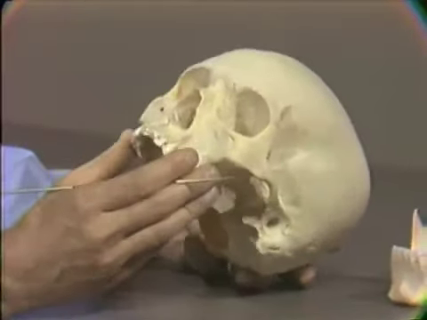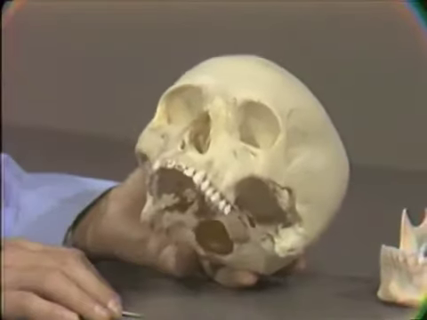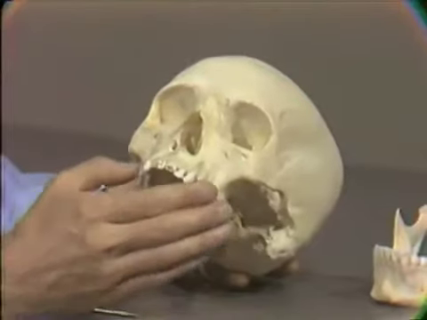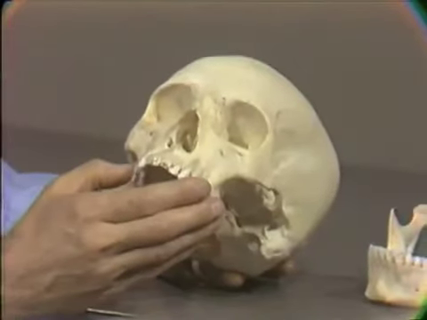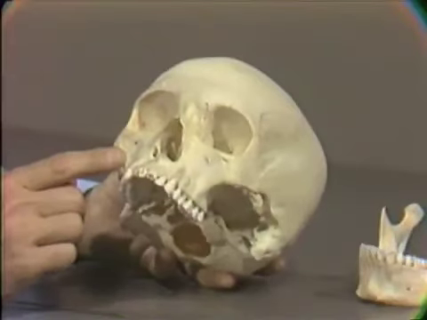The features of the maxilla are extremely important in orientation in dentistry because of the scanty amount of tissue that covers them. They can be palpated very easily.